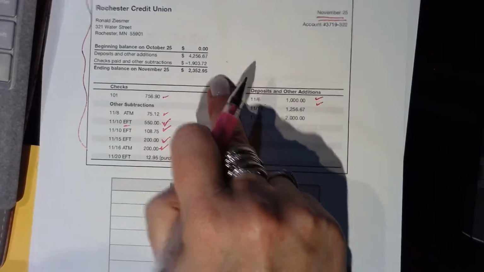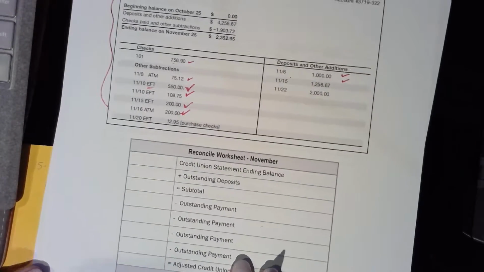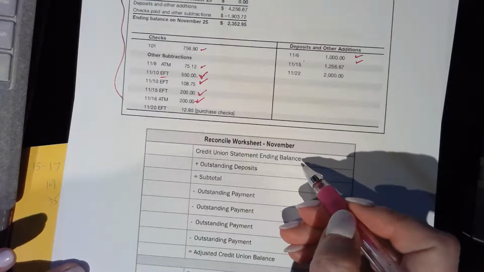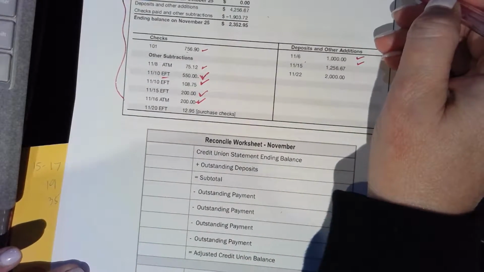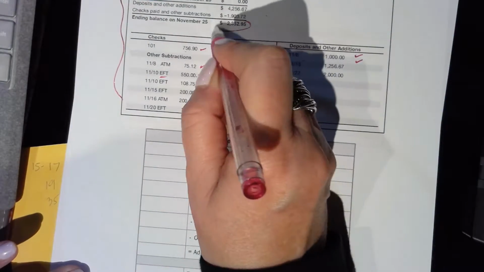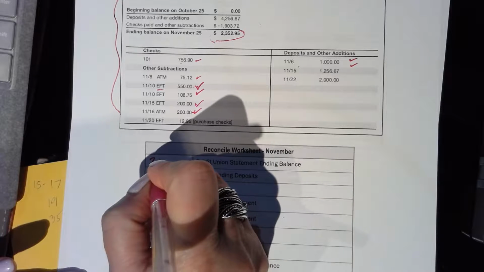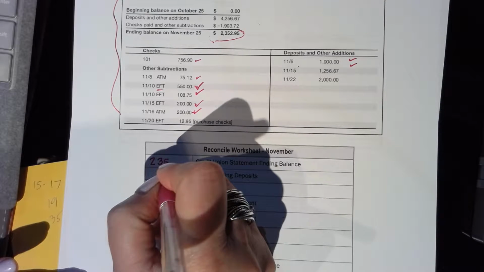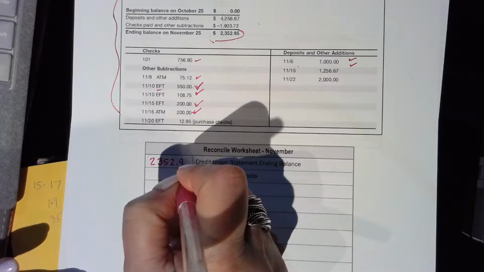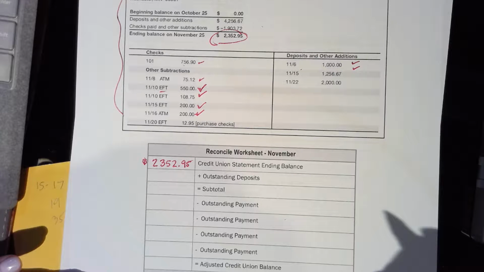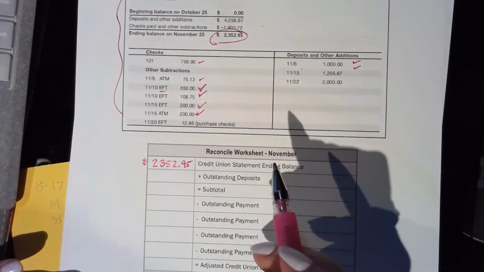This comes from the bank. This is a worksheet that you make yourself. Alright. My credit union statement ending balance for November is $2,352.95. So this is what my bank says I've got. Okay.